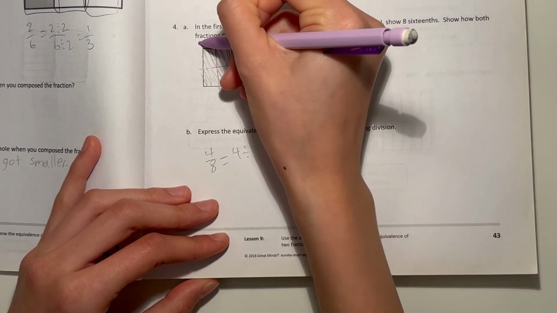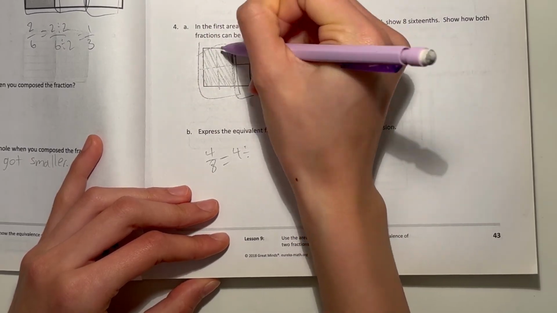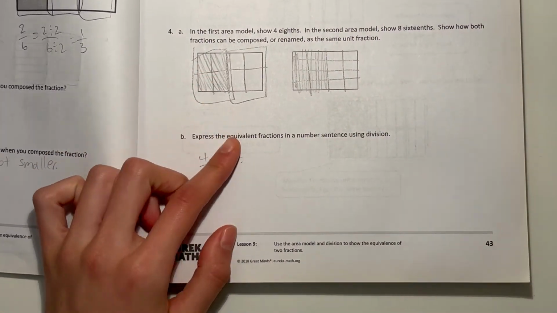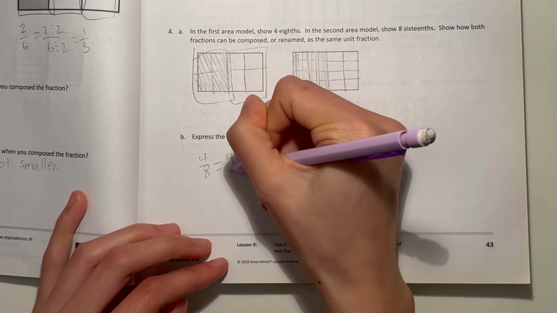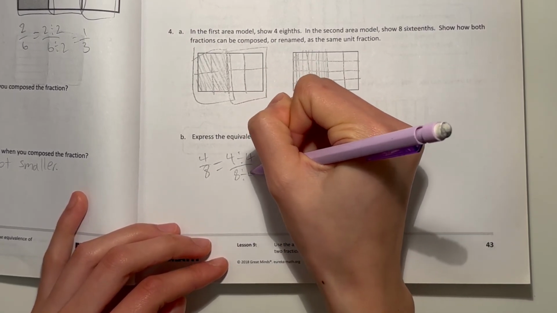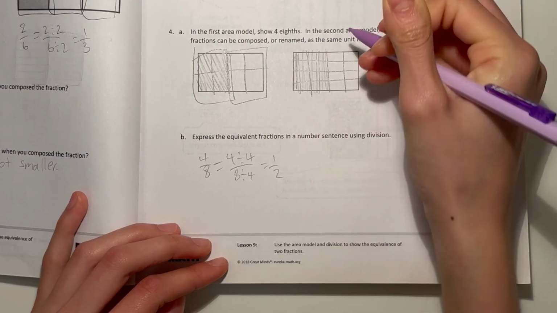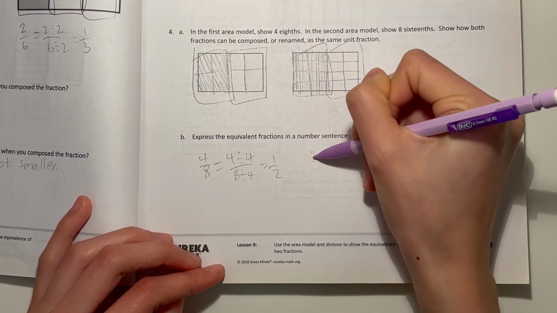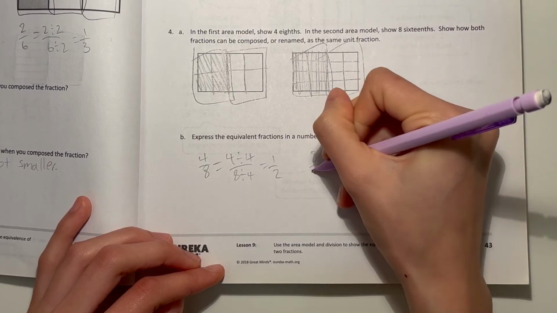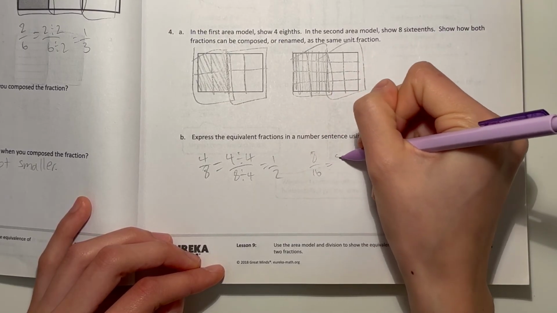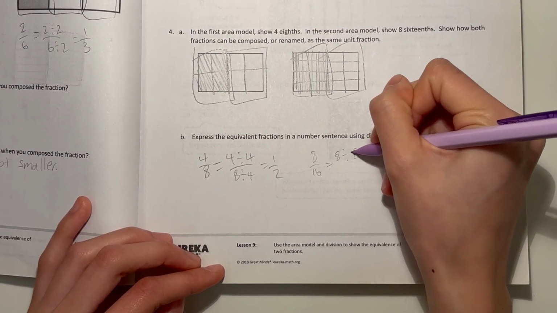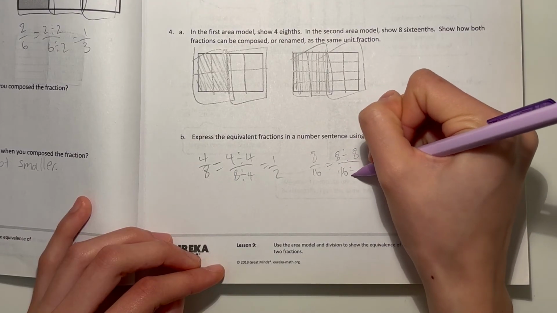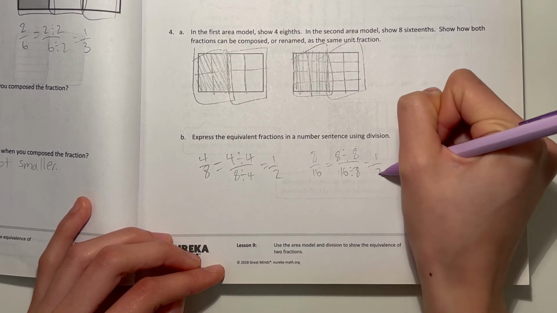To get to 1/2, because it looks like 1/2, right now, if you look at it, you need to divide by 4. You get 1/2. And for 8/16, if you divide by 8, you get 1/2 as well.